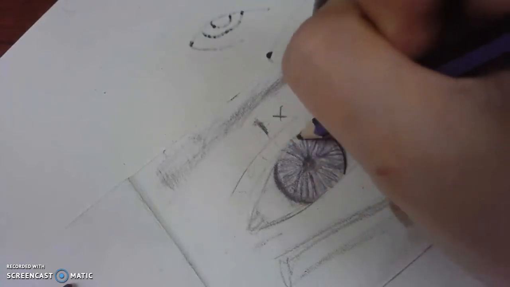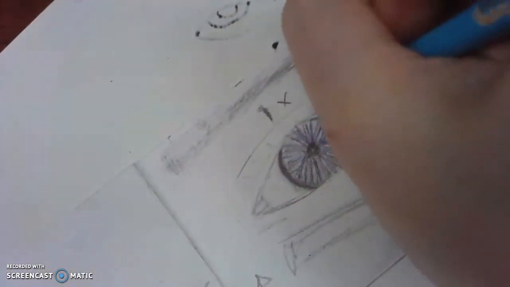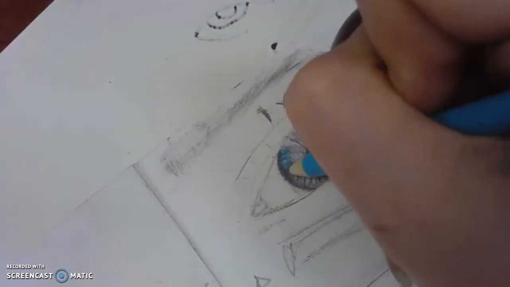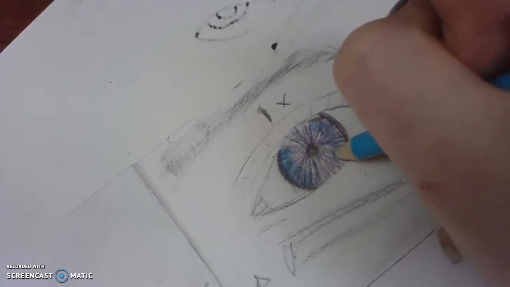Bringing in a second color, I could bring in a light blue, and just like in our lesson, I showed that on the outermost edge, you might have a little bit more value towards the outer rim of your iris. I'm going to do that next.